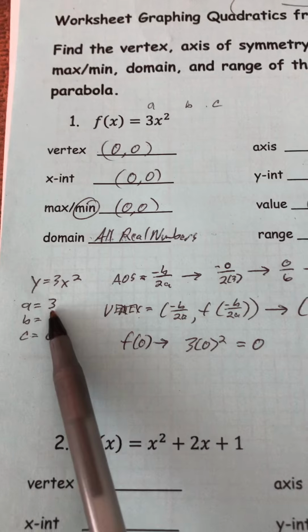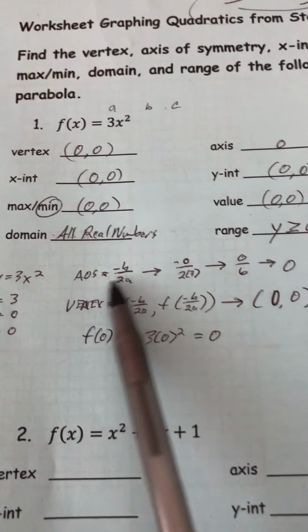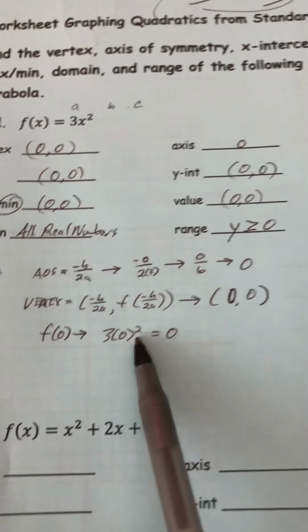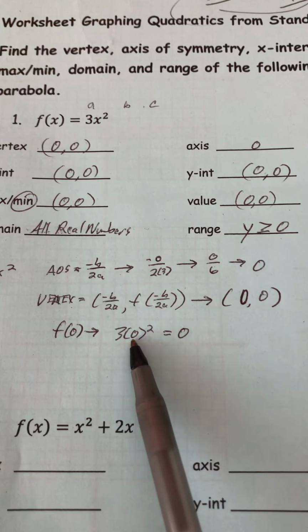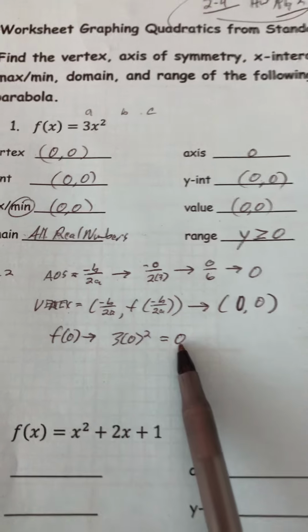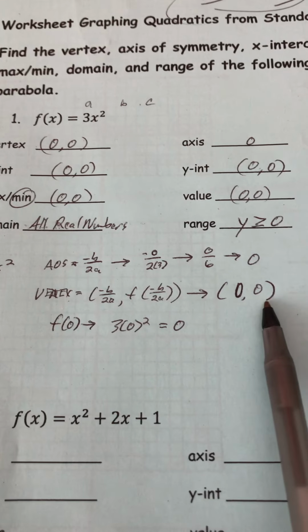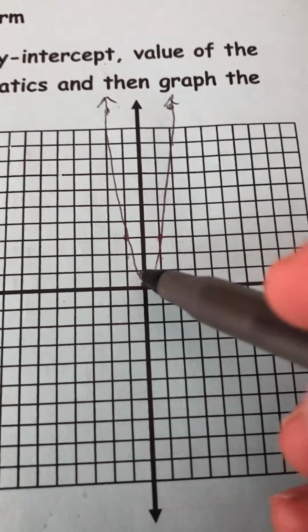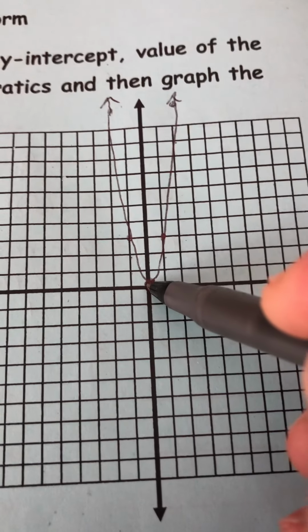Okay, you can see where I plugged that in, where I did the axis of symmetry and it got 0, where I got the vertex from doing this out when I plug in my 0 for my x value, ends up being 0 also, so 0, 0. Okay, so to graph it, it looks like this. 0, 0 is at the origin.